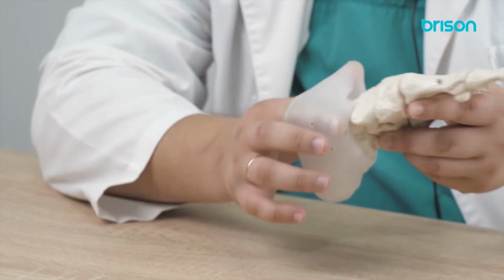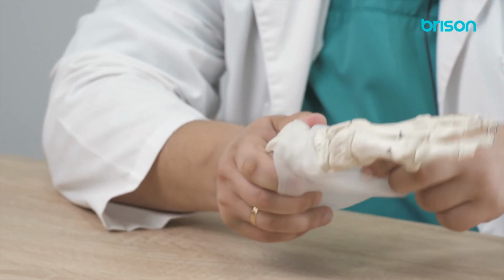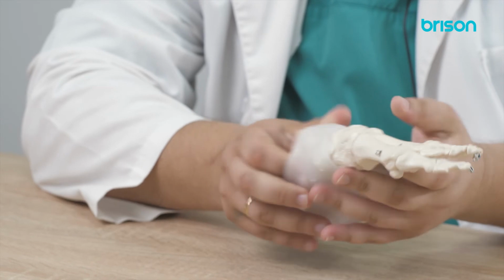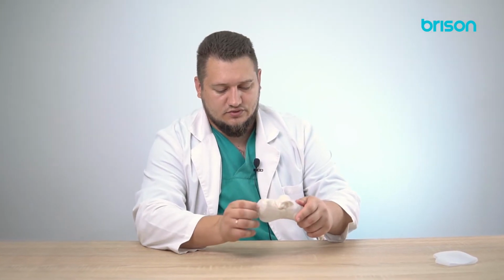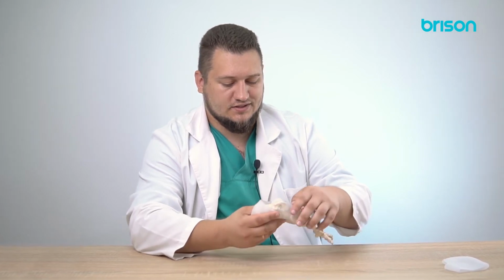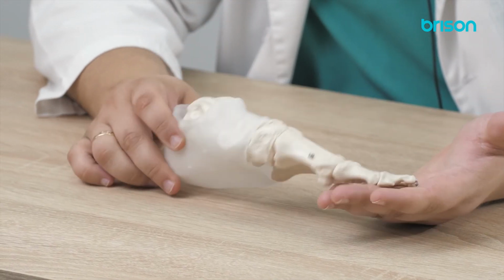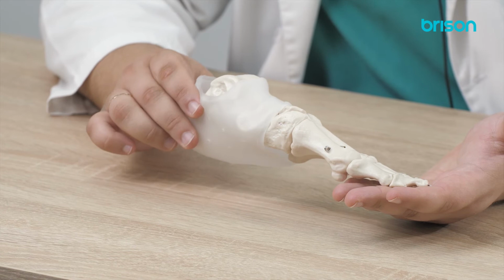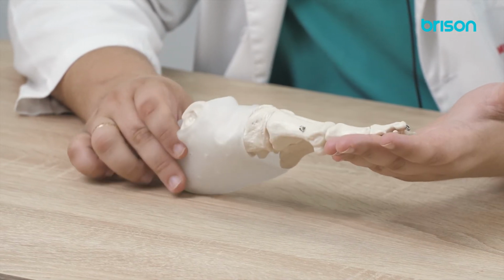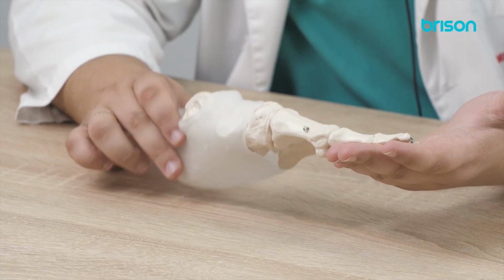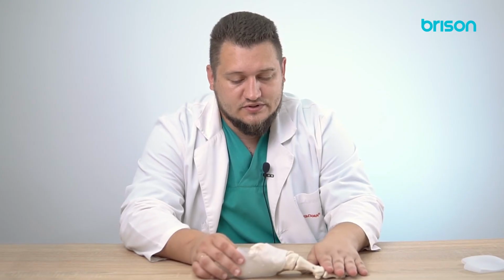Let's try to put it on. This is what it looks like when the brace is in place. We clearly see that the calcaneal tubercle is covered and cushioning is formed during the step. Cushioning also occurs during prolonged standing. All this removes the unnecessary, excessive pressure from this area.